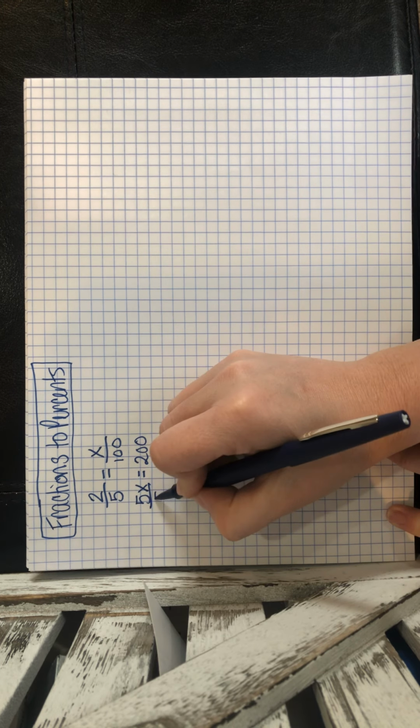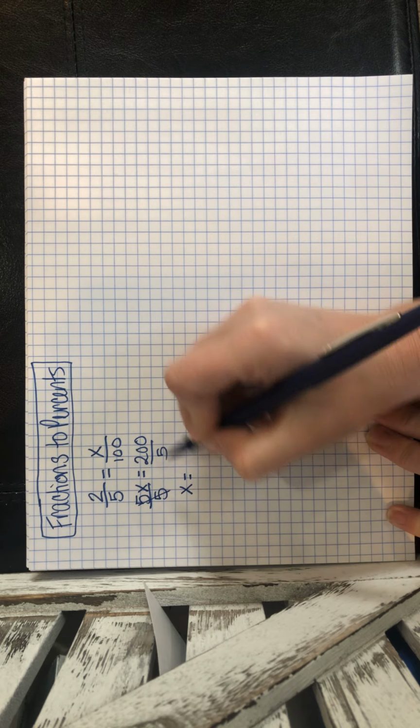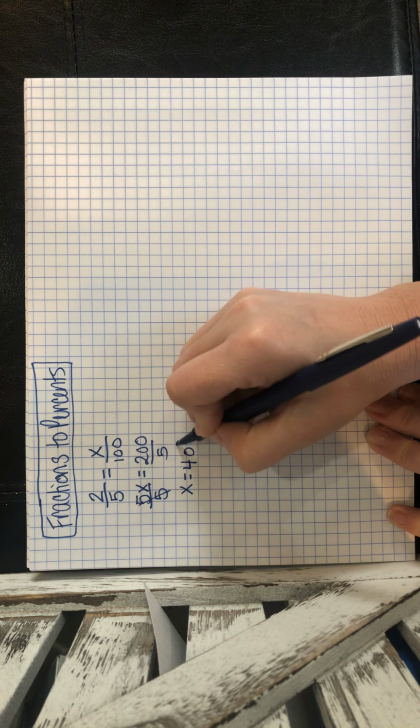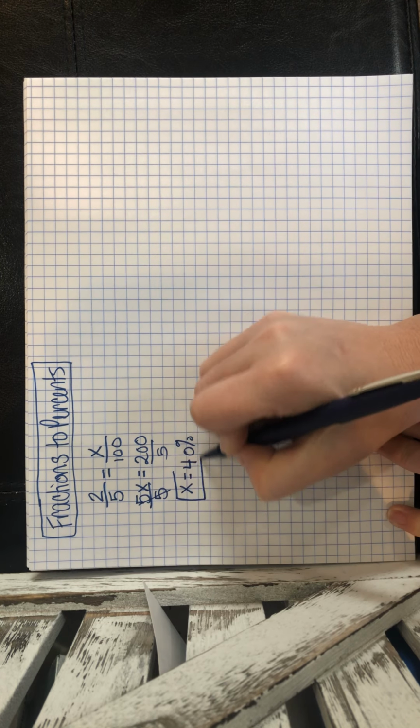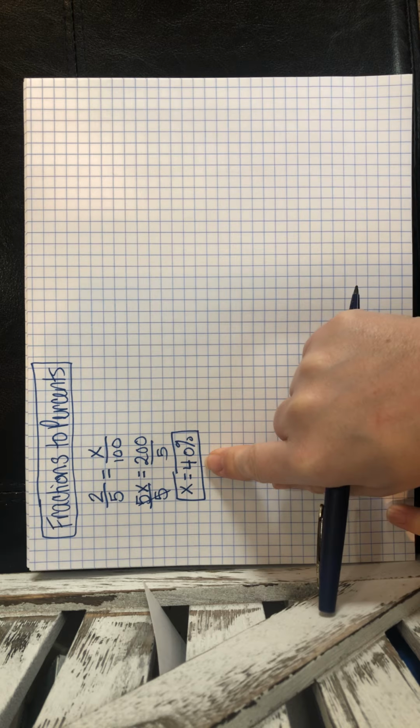We want to isolate the variable, so we divide by 5 on both sides. So we get x equals, now I can divide 5 into 20 4 times and then add my 0 at the end, which is 40%. So this here, x would equal 40%.